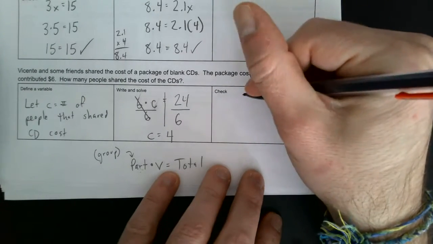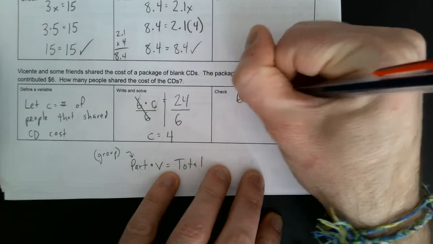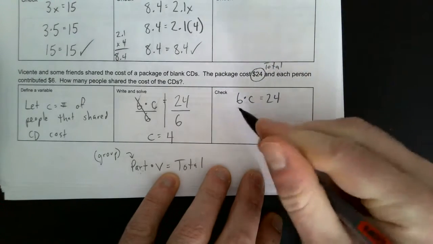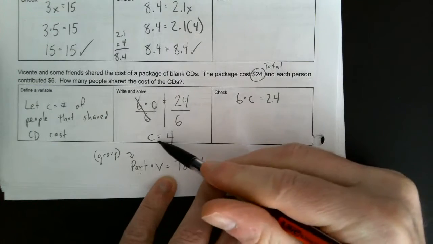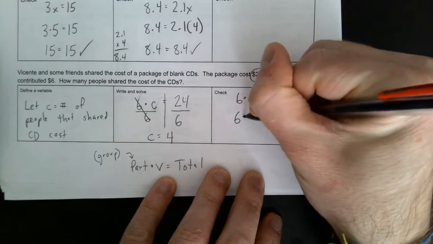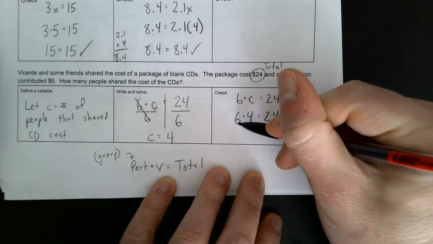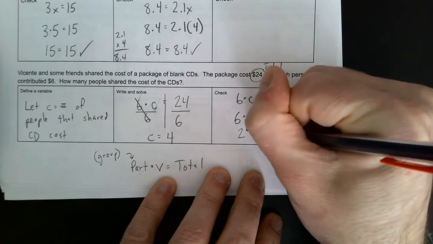Okay. So then to check this, we're going to write the original equation. 6 times C equals 24. C is going to be 4. 6 times 4 is 24. And 6 times 4 is 24. That's just a basic math fact.